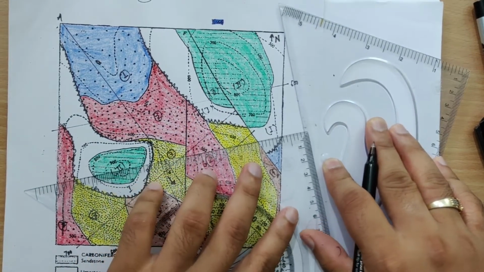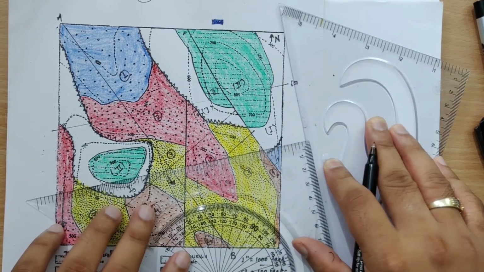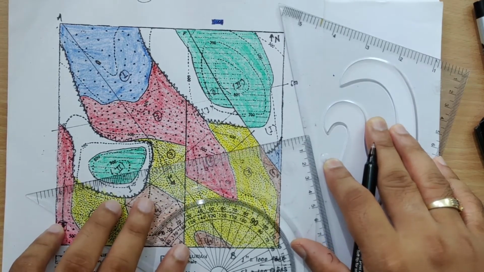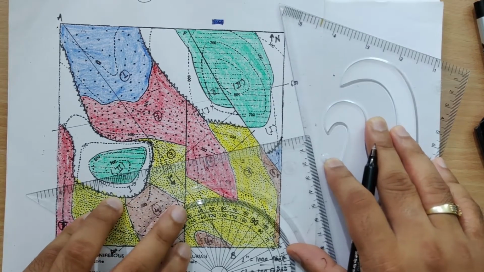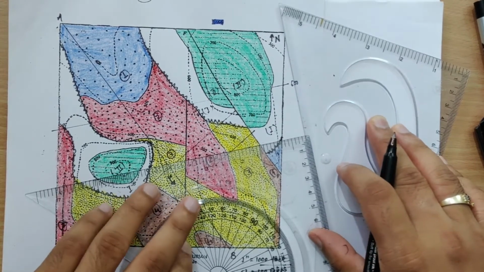So here is one more 700 value contour line which is intersecting the unconformity.